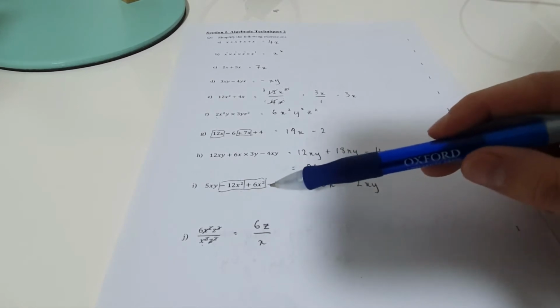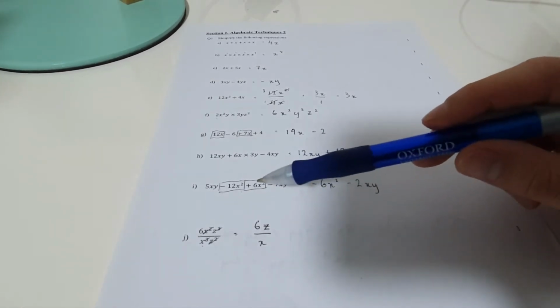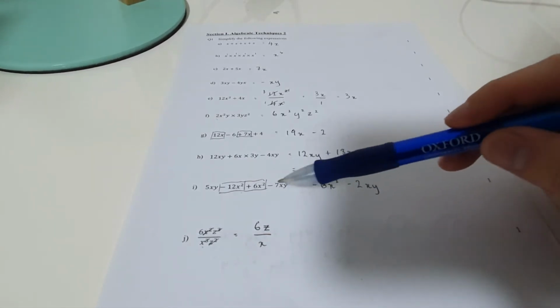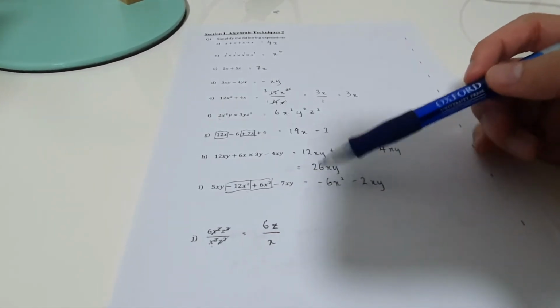Next part, collect like terms. Only the x squared terms. The x squared terms can be combined. So negative 12 plus 6 is negative 6. 5 take away 7 is negative 2.